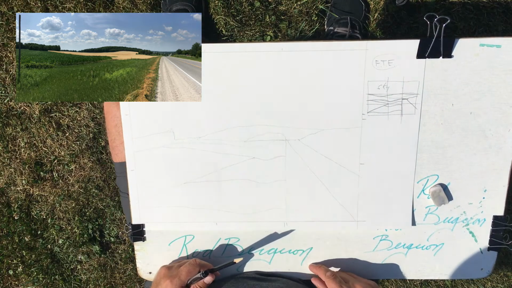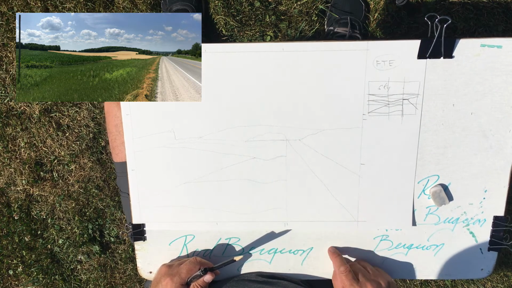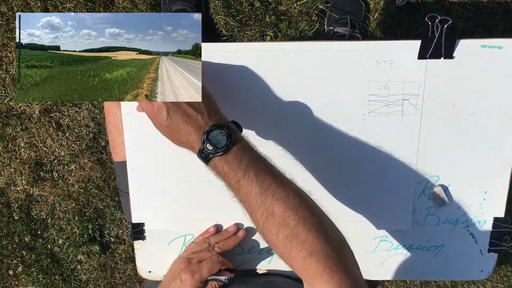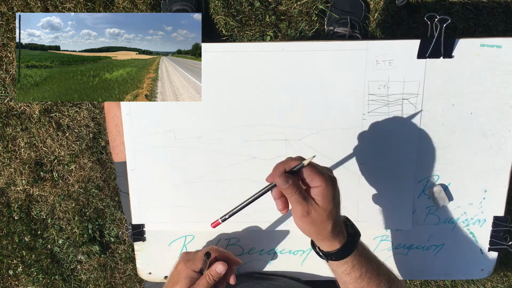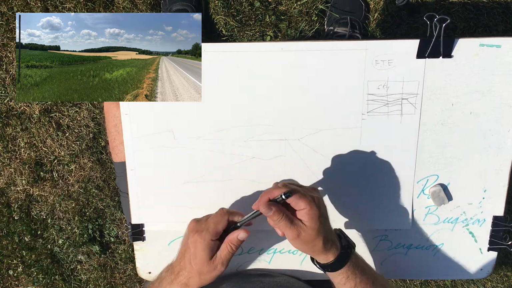This is all pretty good though. I think this actually comes up a little bit higher, but I kind of like the way that it is there. This is all sky, of course. So I'm going to put my pencil away, and I'm going to keep out my pen.